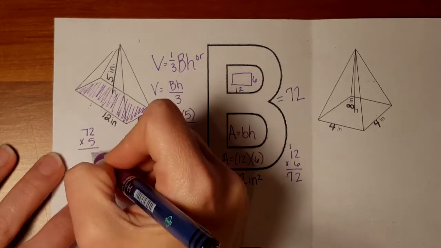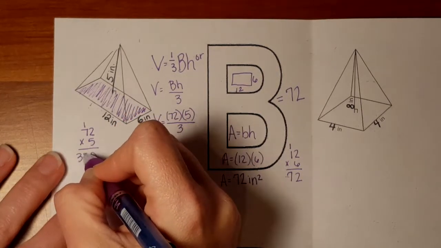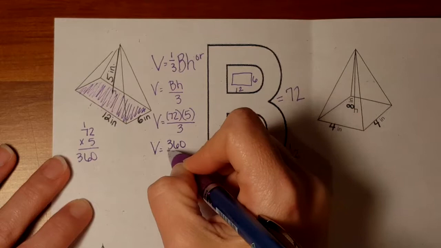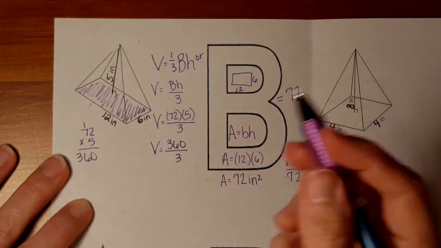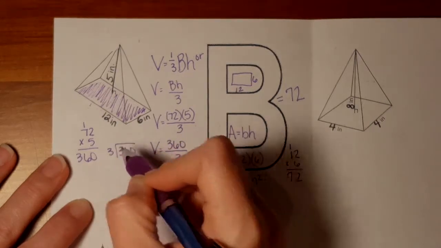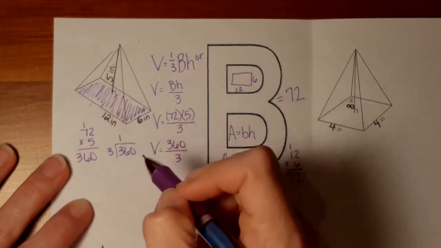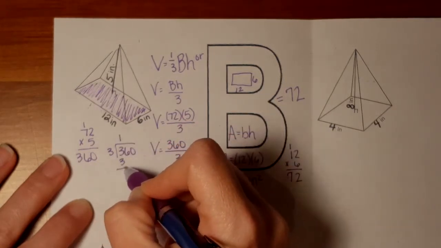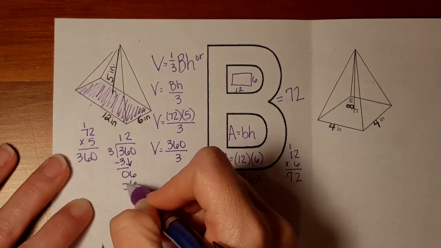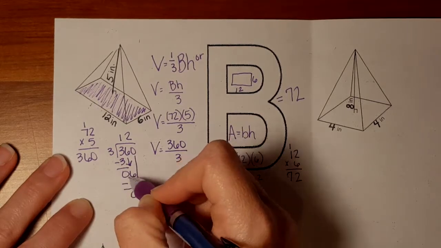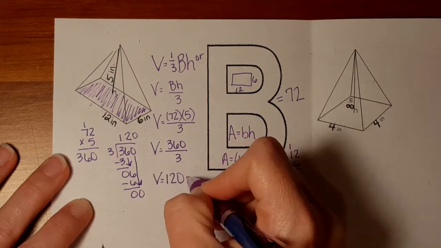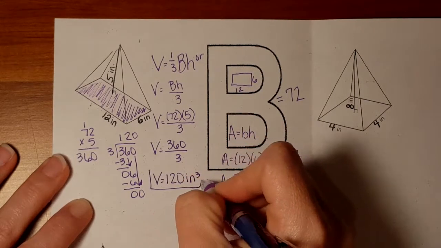So 72 times 5 will give me 360. But I still have that last step. I have to divide that by 3 so that I can find 1/3. Three goes into 3 one time, and 3 goes into 6 2 times, and 3 goes into 0 0 times. So my volume is 120 inches cubed.